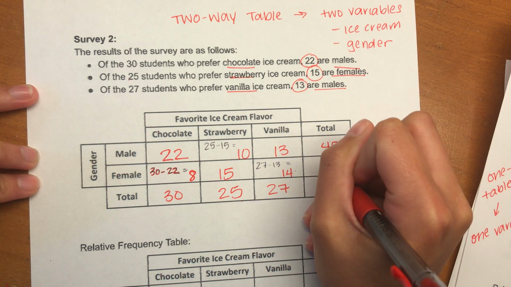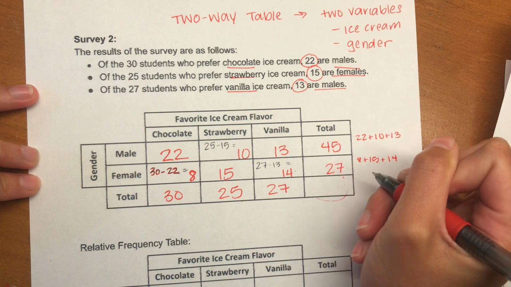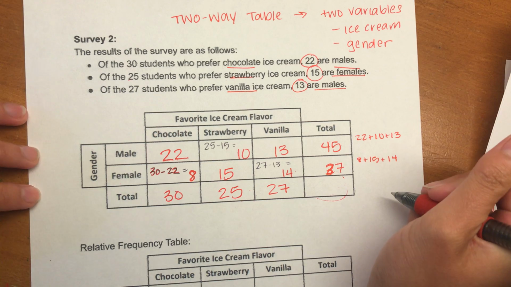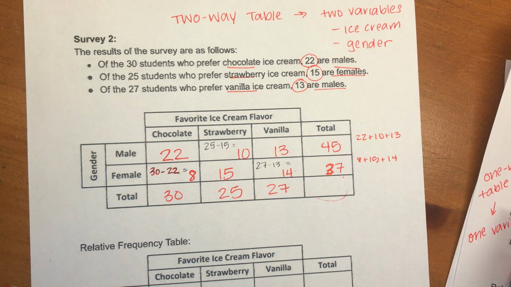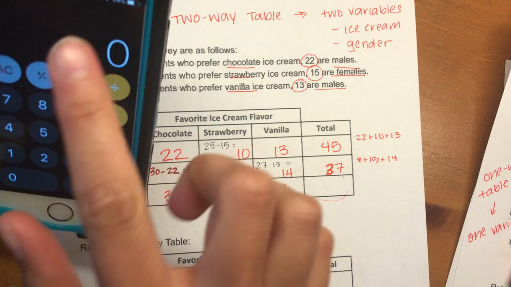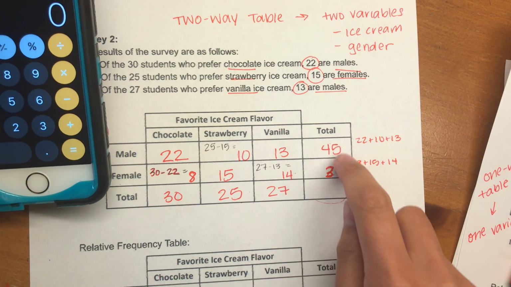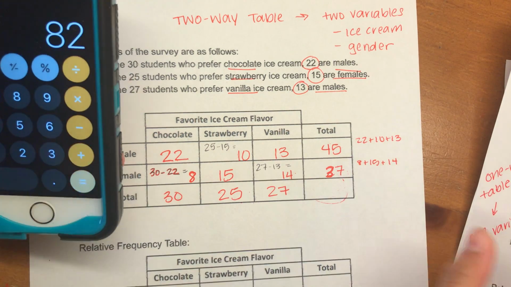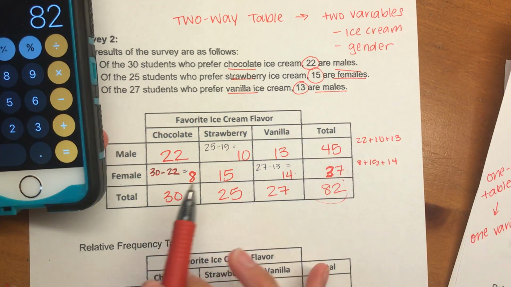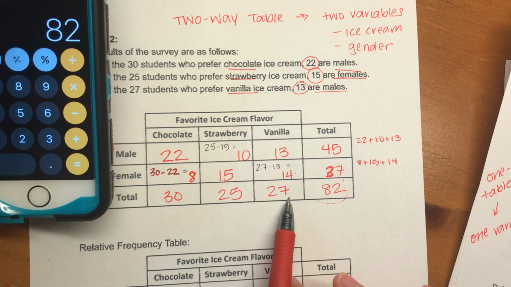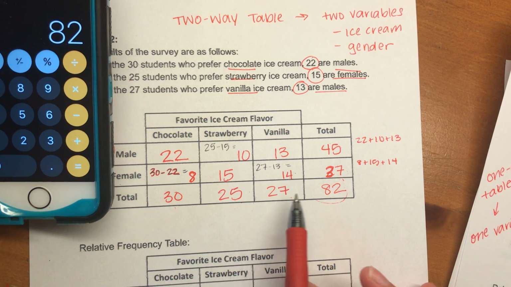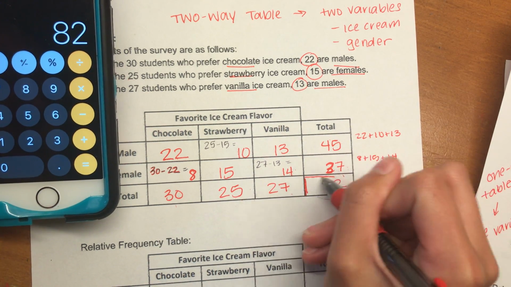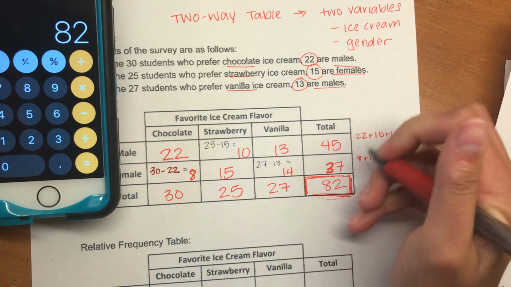And that should be giving us 37. And then our total, which should be the total of both these two rows, right? 45 plus 37 is 82, which should also be the total of this row here. So 30 plus 25 plus 27 equals 82. So this is our total number of students.